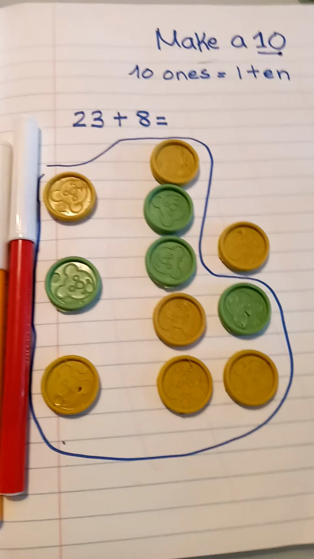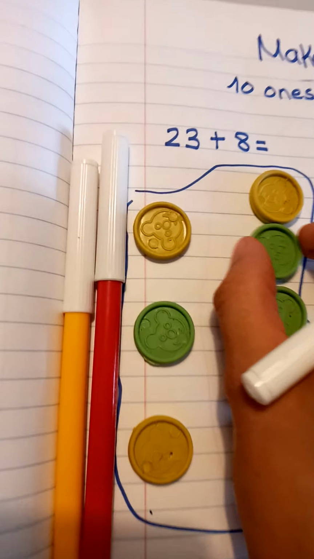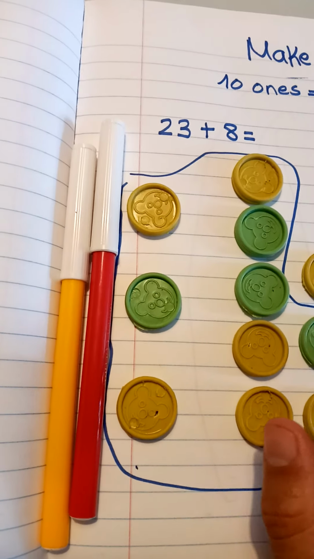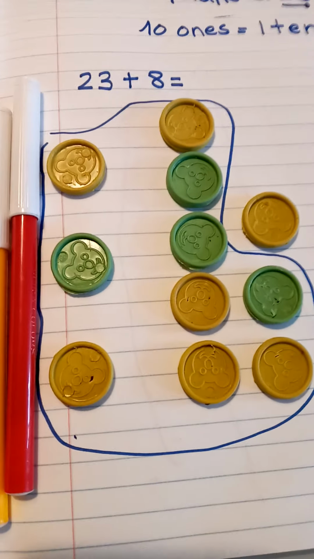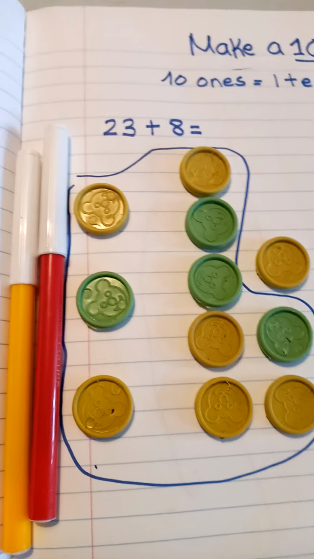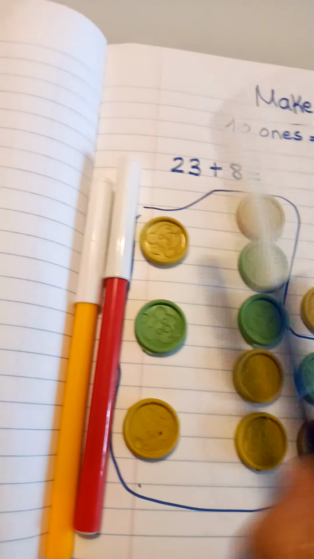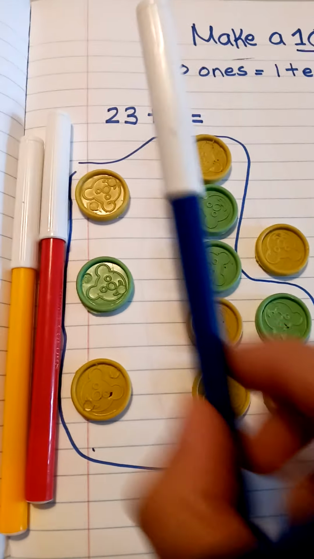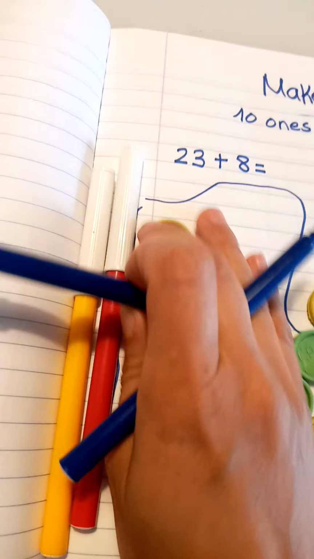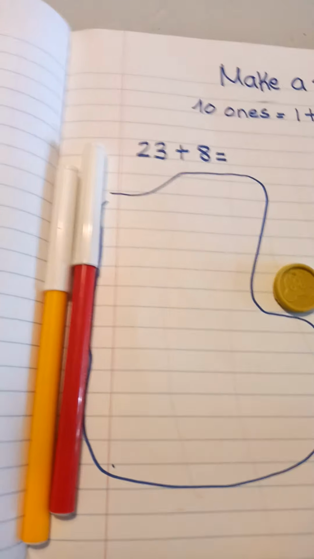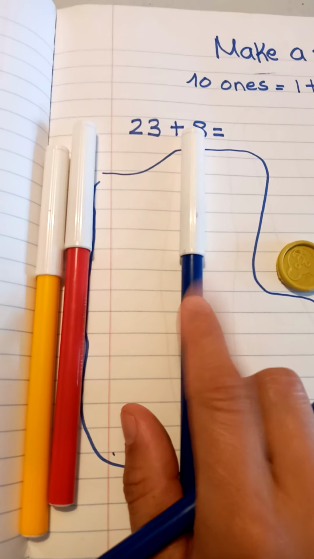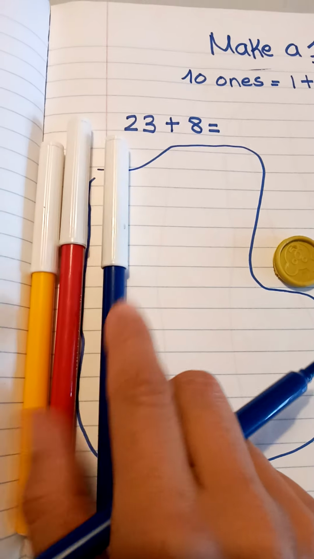Okay? And notice, what is the thing that we do when we find a group of ones, 10 ones? We substitute it. So all of these 10 ones, I'm going to take them out and I'm going to add this 1 10. So now how many 10s do I have?